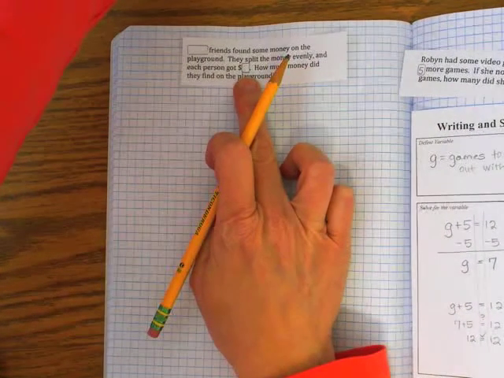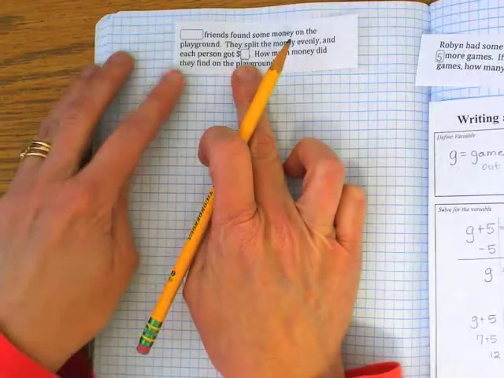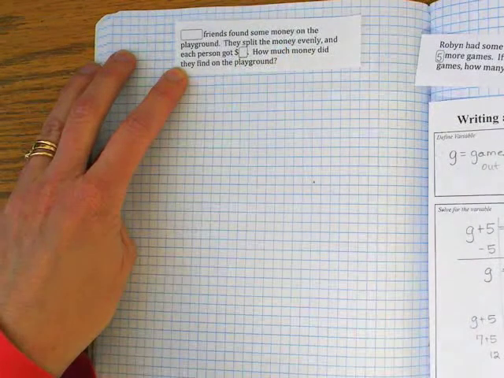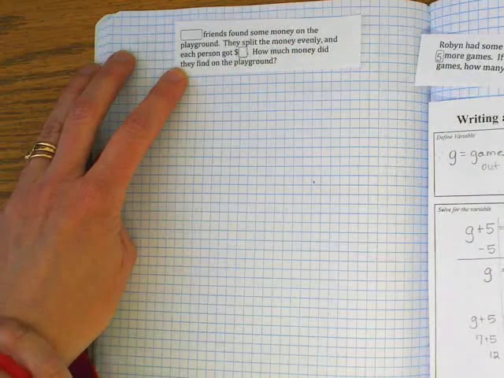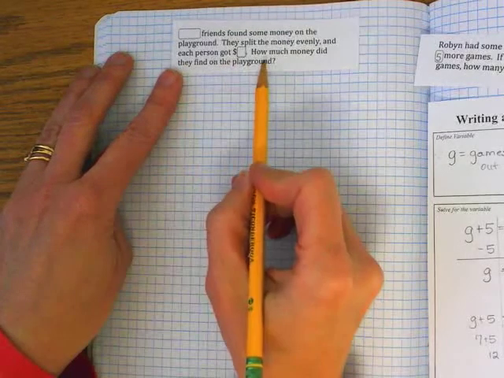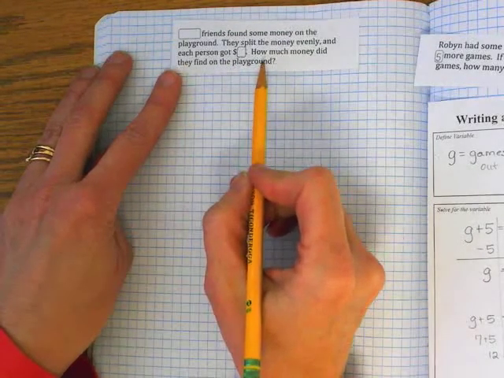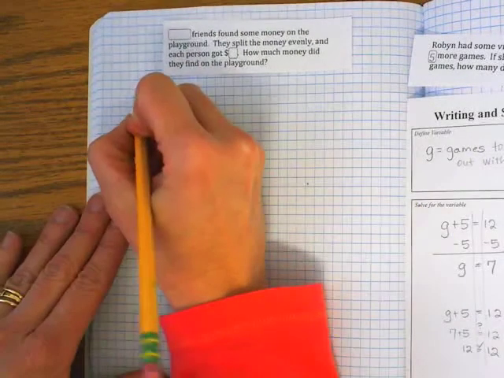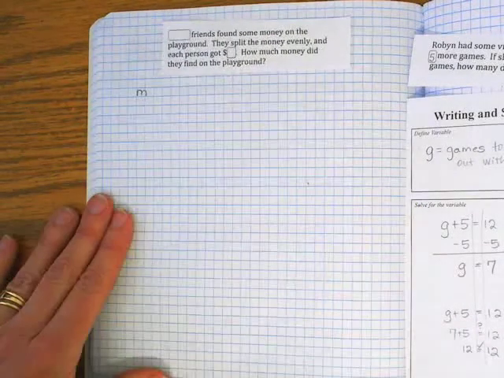So some friends found money on the playground, and they split the money evenly, and each person got, and I'm going to give you that money in just a few minutes, how much they got. How much money did they find on the playground? So remember that we're going to first define the variable. So you're looking over here at the foldable that you have. You have to tell me what variable you're using. I'm going to use M.